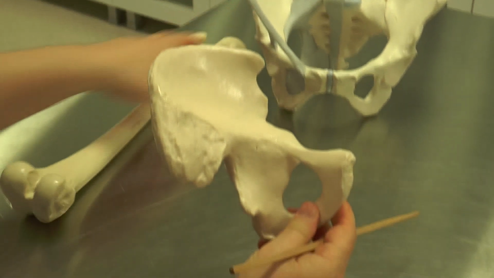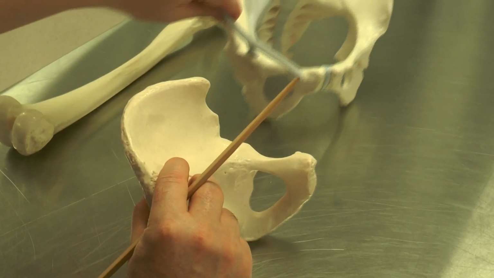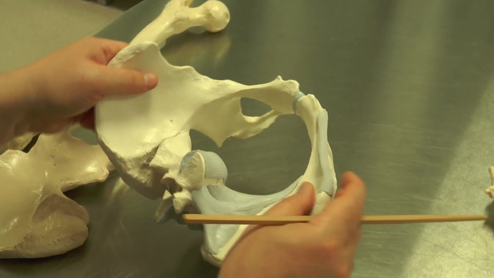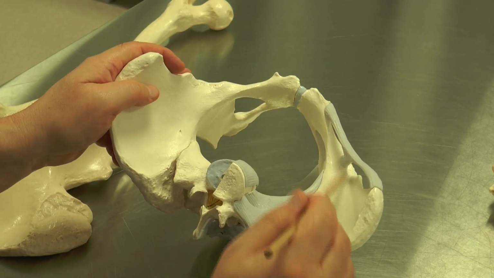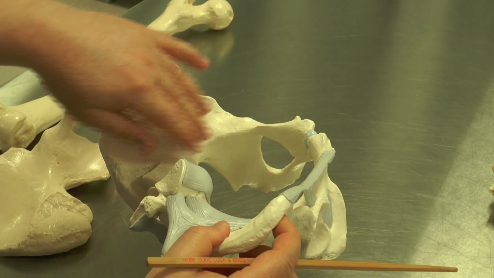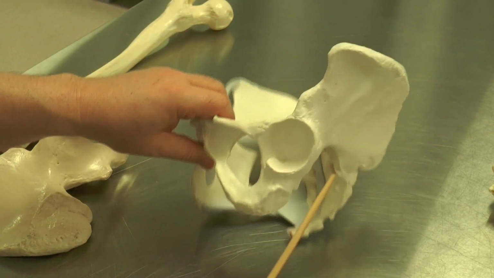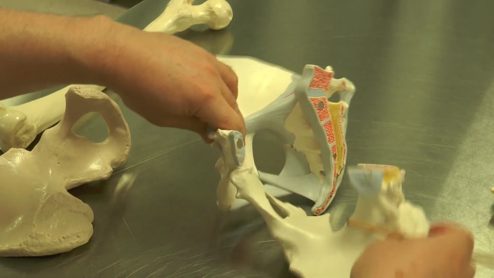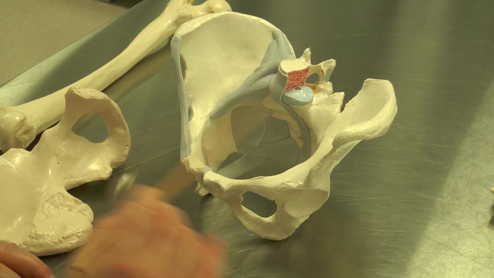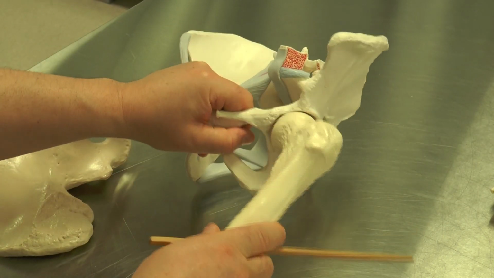If you take the right pelvic bone and attach it, you make a pelvic girdle, like this. So we have the left pelvis over here and the right pelvis, and this is the anterior inferior surface, this is the lateral surface, and this is the posterior surface. The reason I'm showing this is that we have two pelvic bones, one on either side. This is the acetabulum, where the head of the femur attaches.